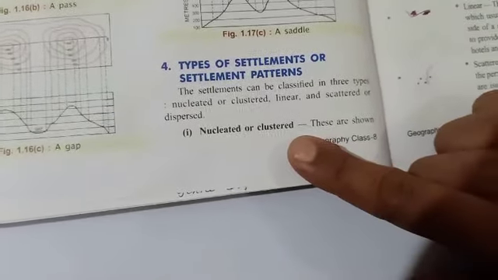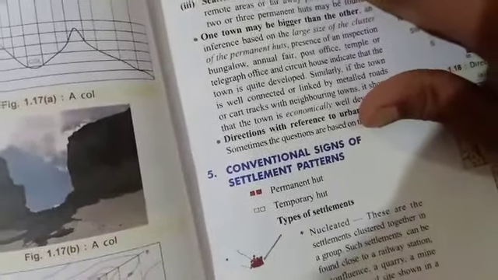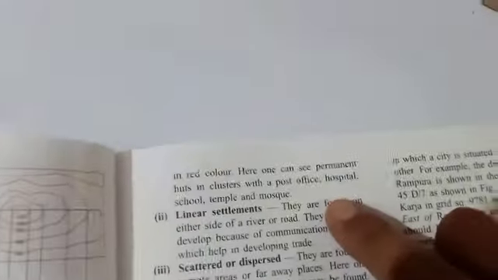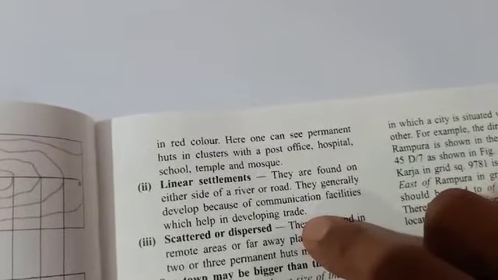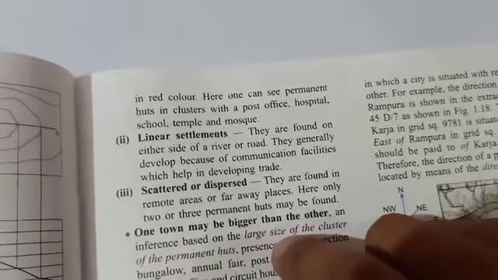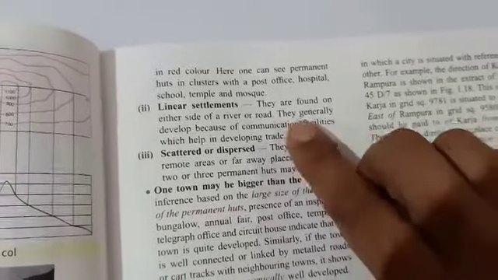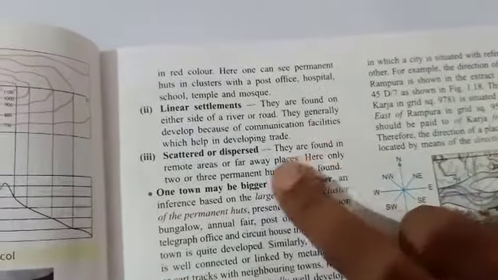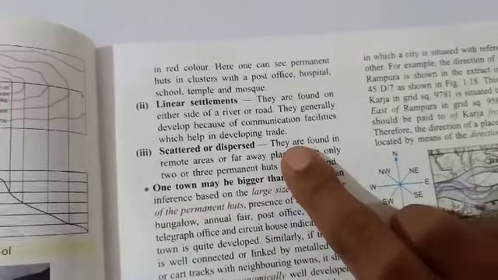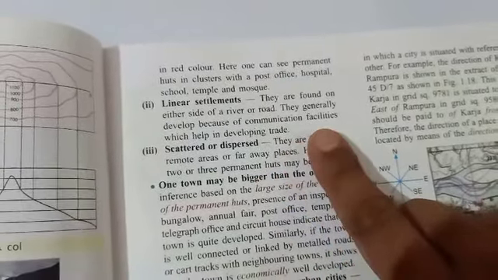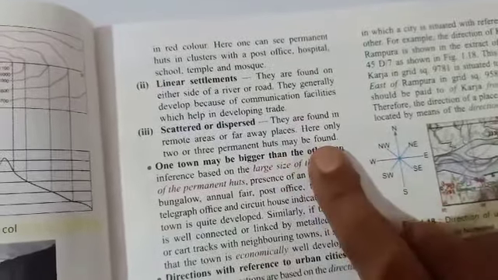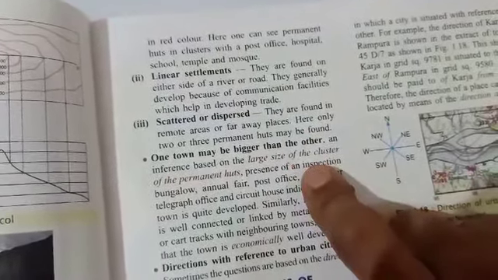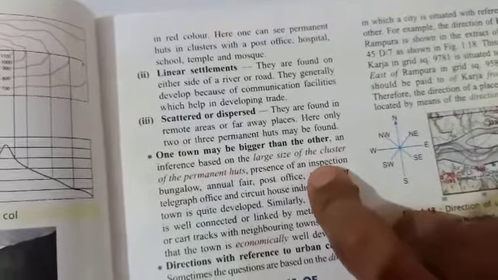The first one is the nucleated settlement. These are shown in red color. Here one can see permanent huts in clusters with post offices, hospitals, schools, temples and mosques. Then linear settlements, which are found in village areas or in poorly developed areas, found on either side of rivers or roads. Then scattered or dispersed settlements, which are found in very remote areas.